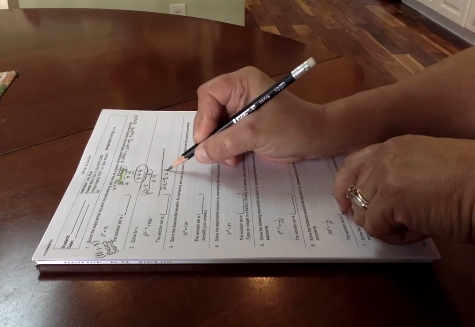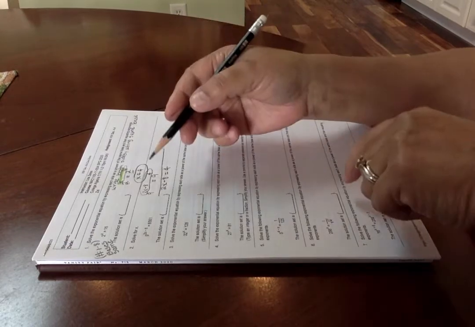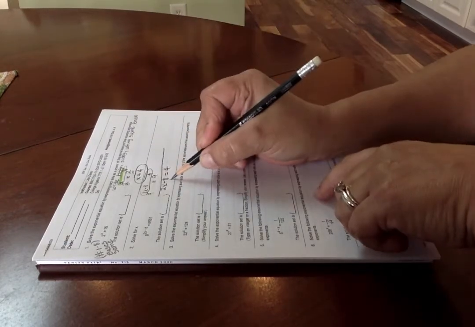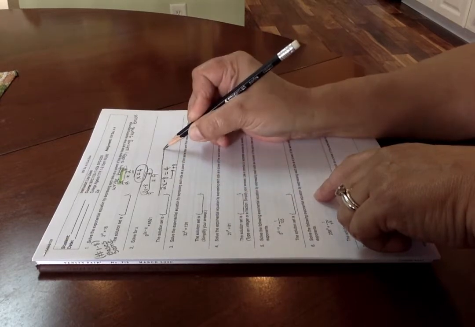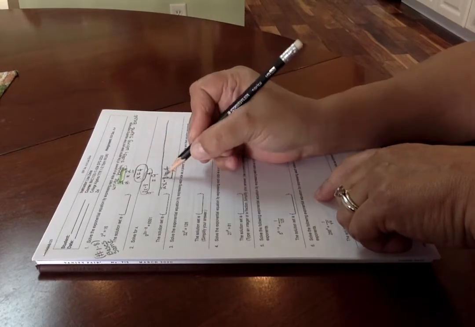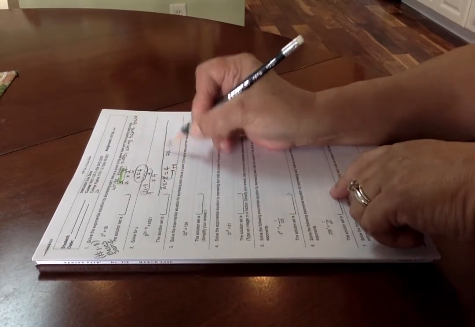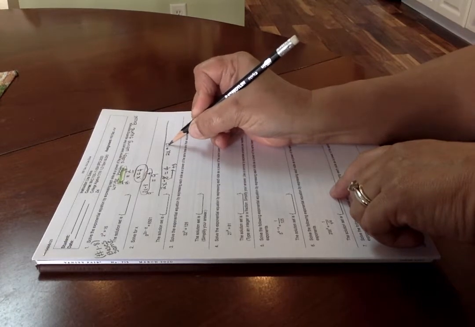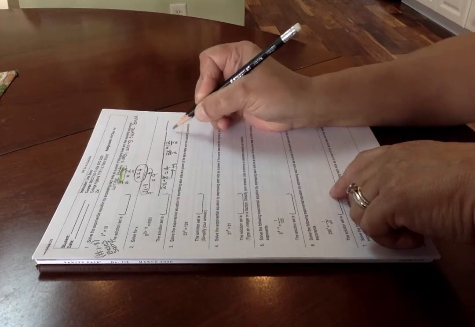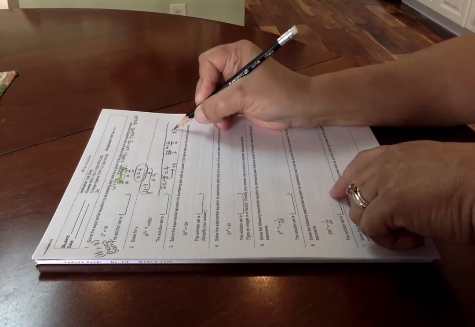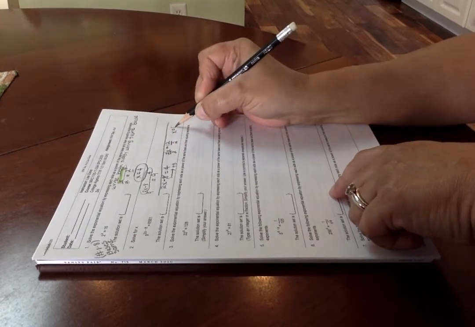Now you have to make those exponents equal, which are 2x minus 8 and 4. And now continue to solve it. Bring the 8 over here. And you'll end up having 2x equal to 12. And then divide both sides by 2. And you'll have x equal to 6.